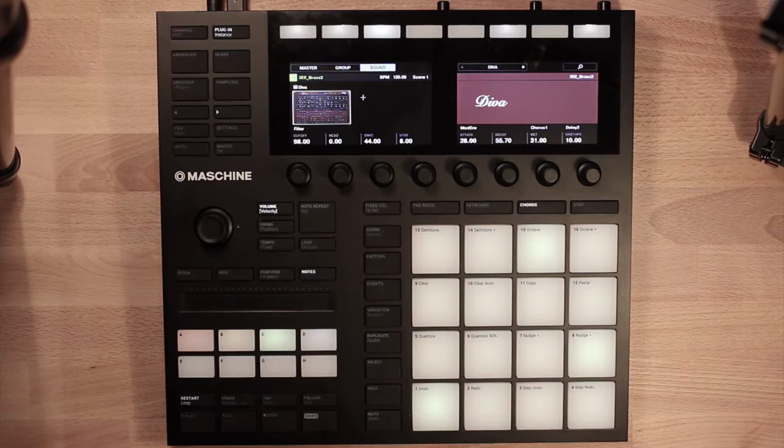But there's so much to cover, it was easier to break it down into two courses, and this introduction just gets you going and gets you familiar with everything on the MK3 controller for you to just sketch out ideas and start writing some music.